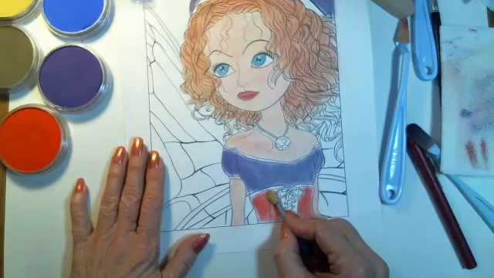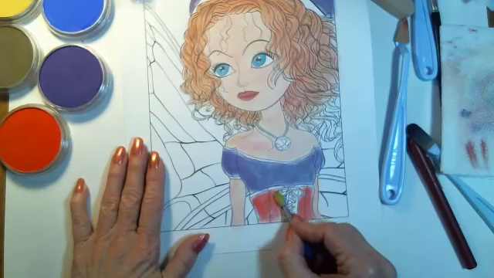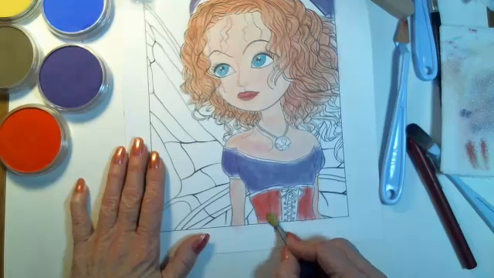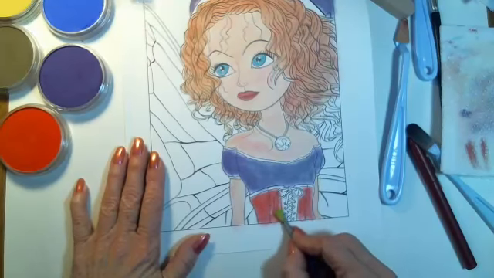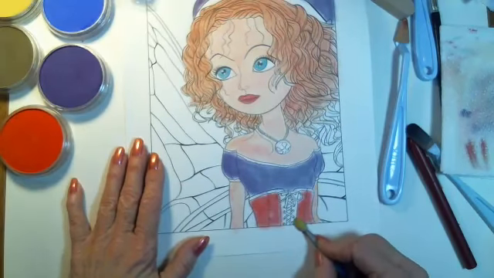Can you guys see? Am I on screen? I'm sorry. I'm going to be real messy because now that I can erase it so well, I'm not going to worry about it.